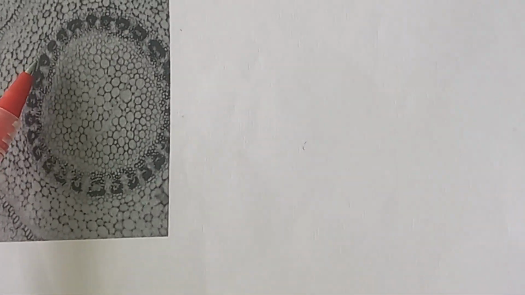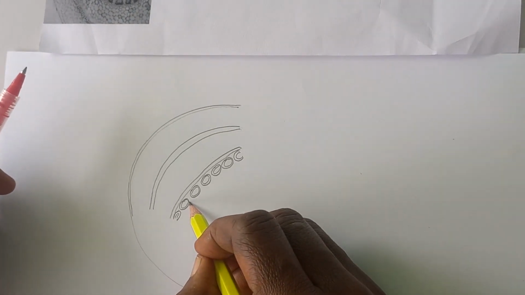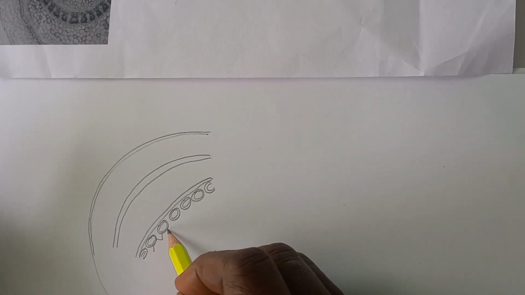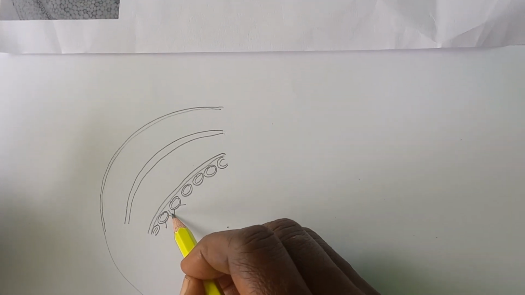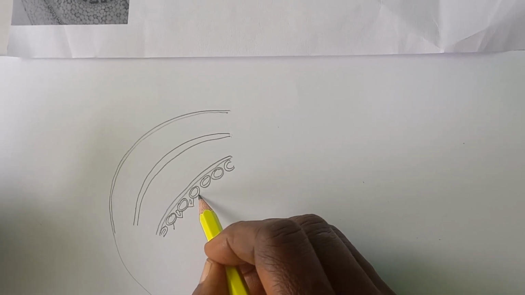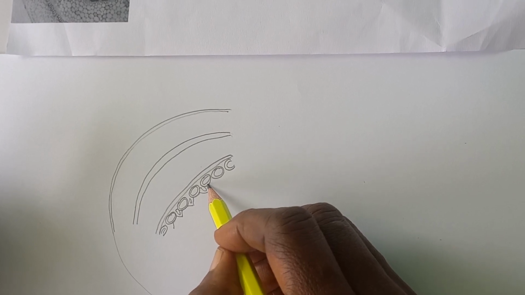And in between these thickenings, there are these lighter areas, which are the phloem. So we have a thickening here, and in between the thickening, you have those lighter areas.